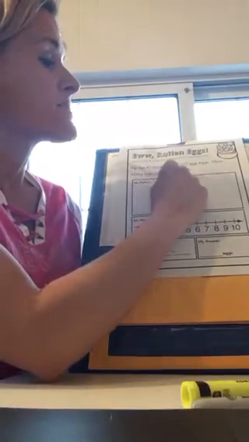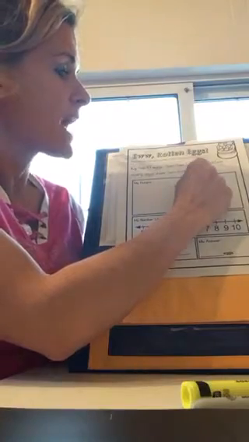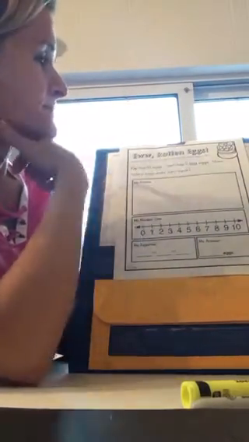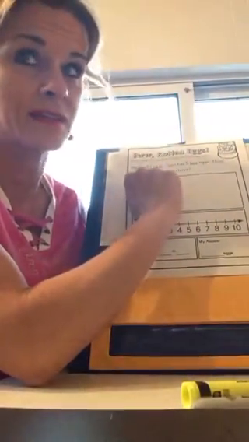It says, Kip has 10 eggs. Sam has 5 less eggs. How many eggs does Sam have? Well, it didn't tell us they were rotten, but if they are rotten, I would rather have less rotten eggs, because just one rotten egg is not good.